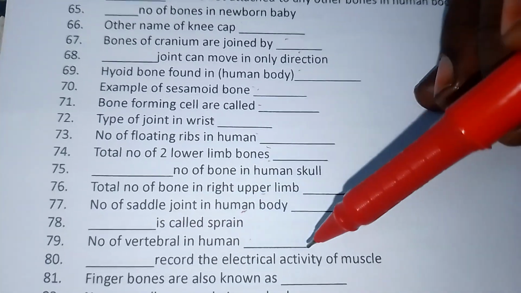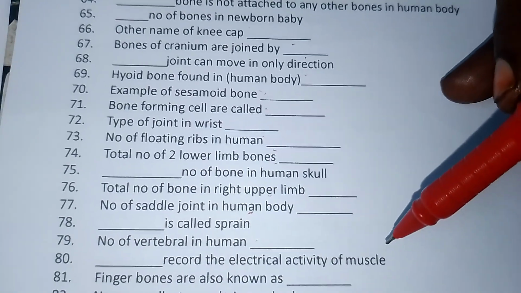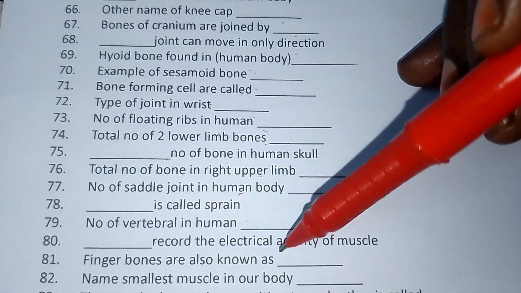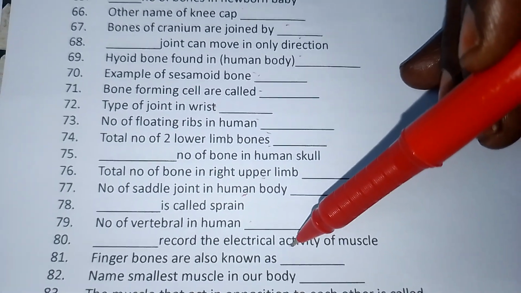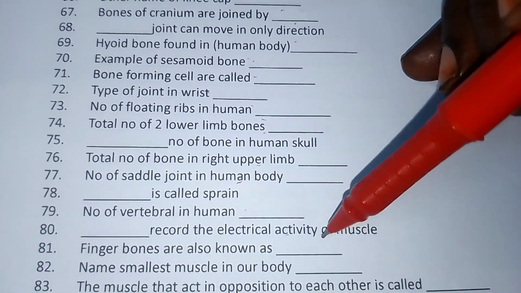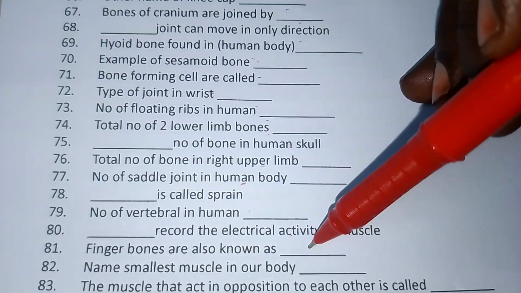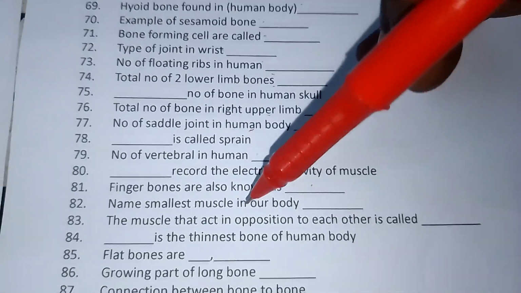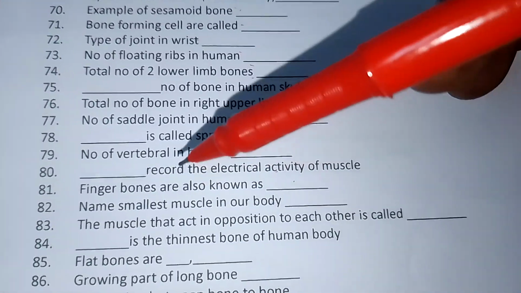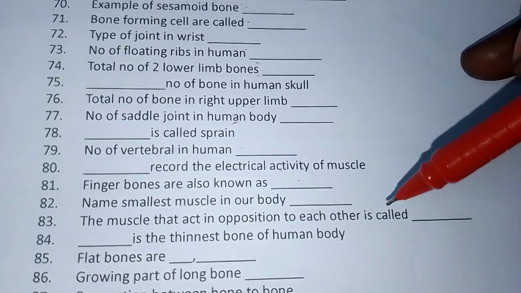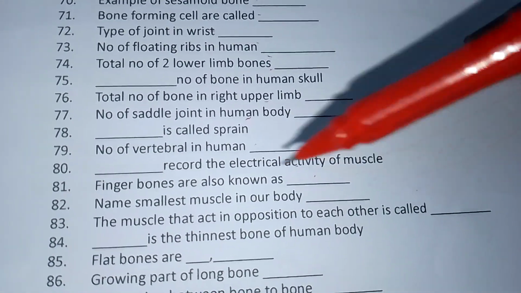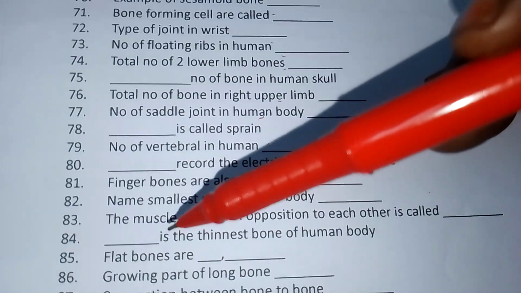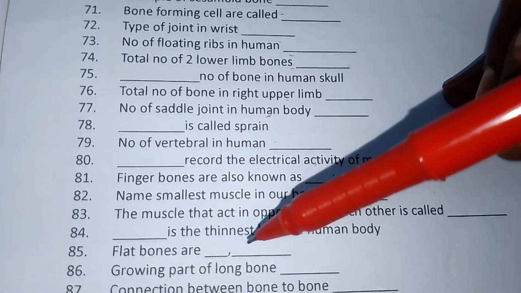Electromyogram, EMG, records the electrical activity of the muscles. Finger bones are also known as phalanges. The smallest bone in the body is the stapes. The smallest muscle is the stapedius. Muscles that act opposite to each other are called antagonist muscles. The thinnest bone in the human body is the fibula. Flat bones are the sternum and the skull bones.